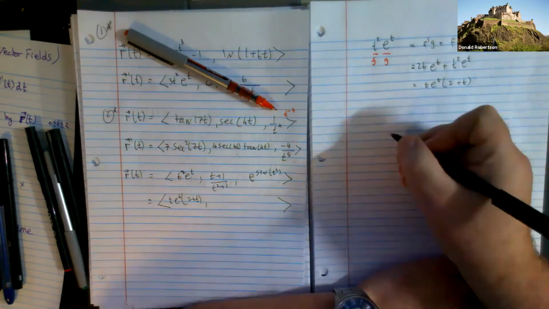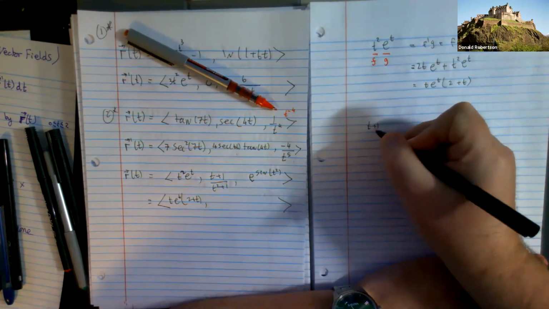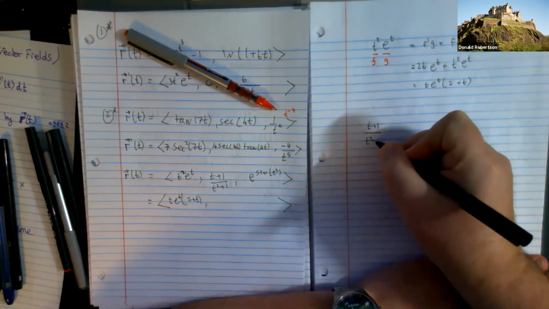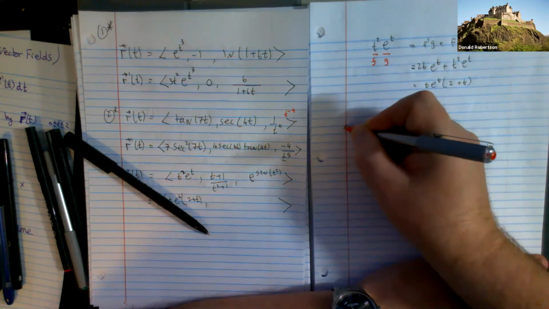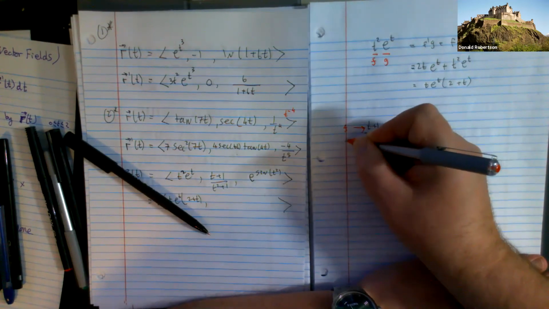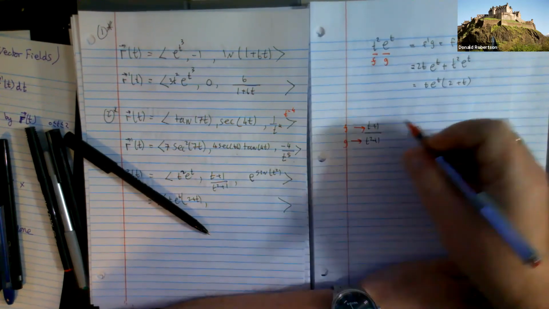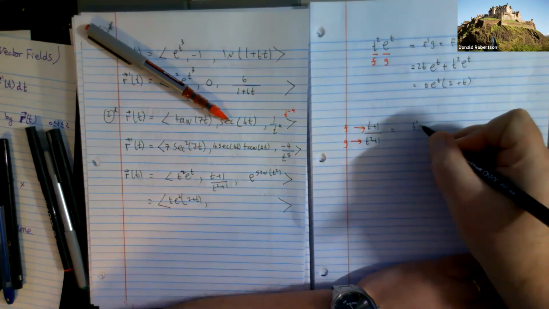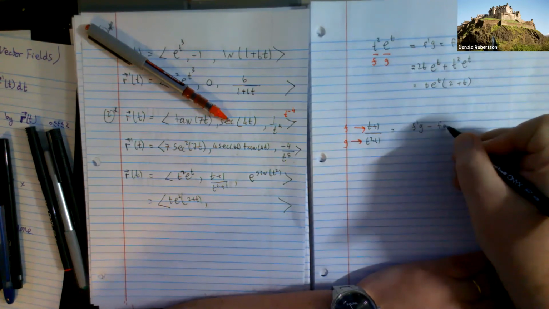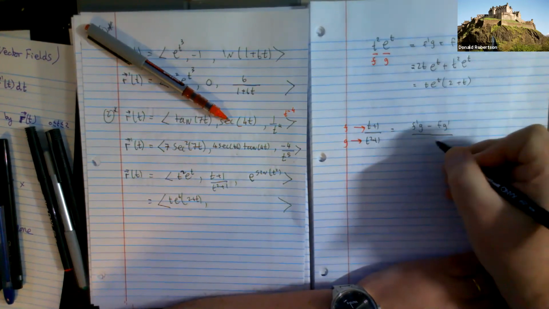Now the second one is t plus 1 over t squared plus 1. In this world, the top is called F, the bottom is called G. And if you want to do the quotient rule, it's F dash G, take away F of G dashed, all over G squared.